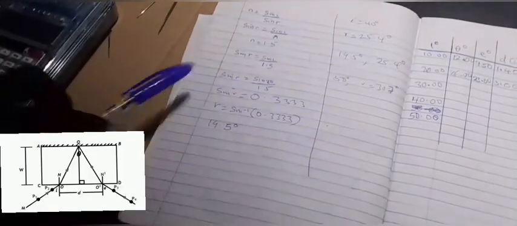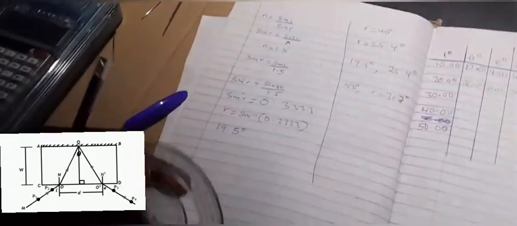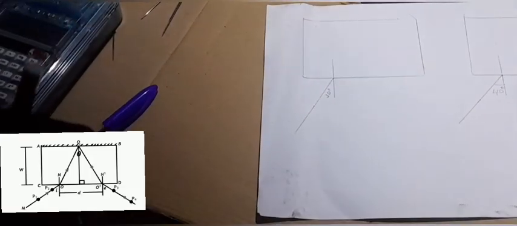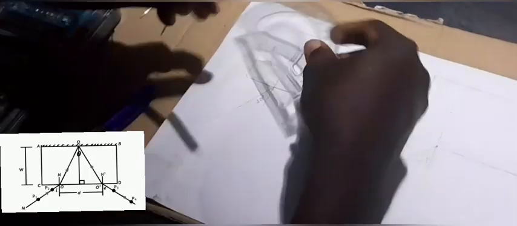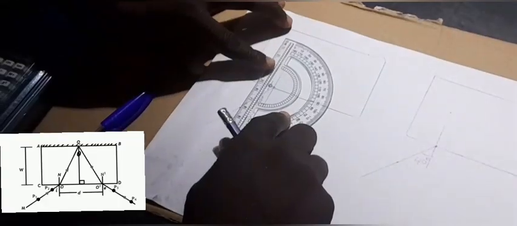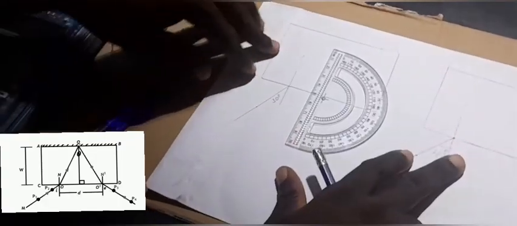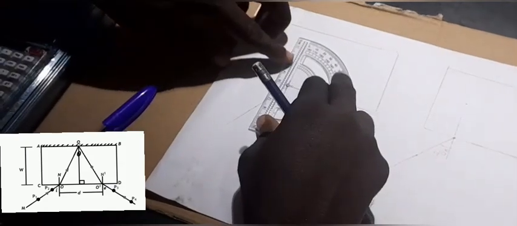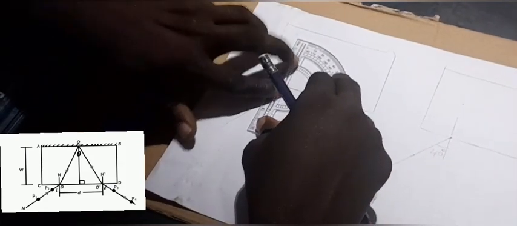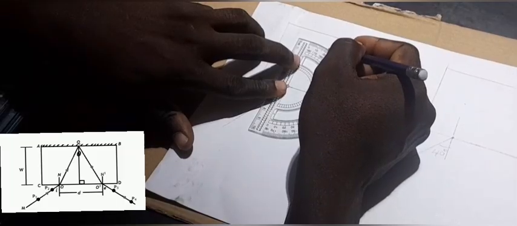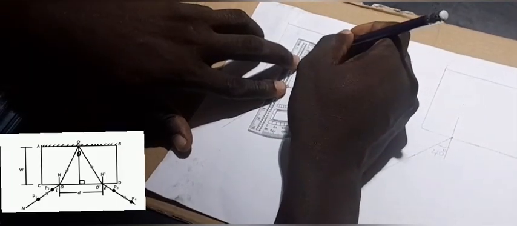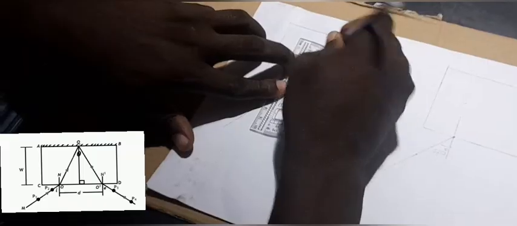So what you do now is this. You take your protractor and measure 19.5 degrees from the normal. Just place this on the normal like this, inside of the block now, and read 19.5 from here. So this is 19.5, and I can just approximate to 19 or 20. It doesn't really matter. So I'm going to put it like this.